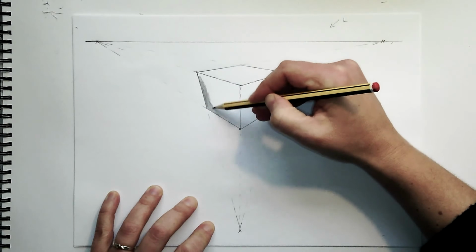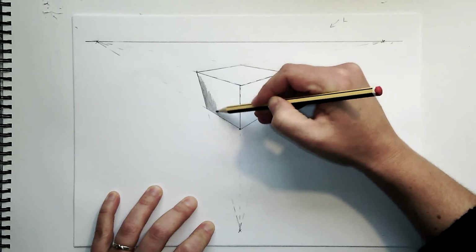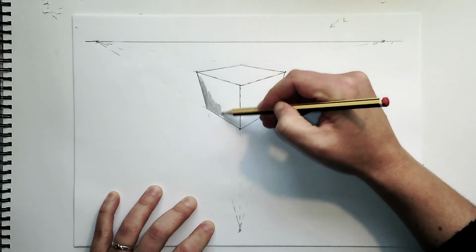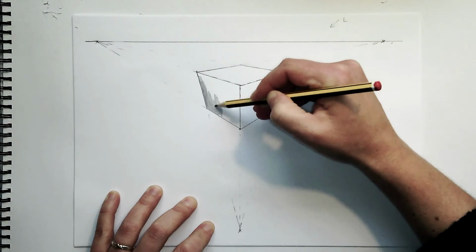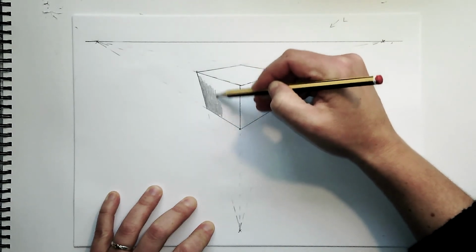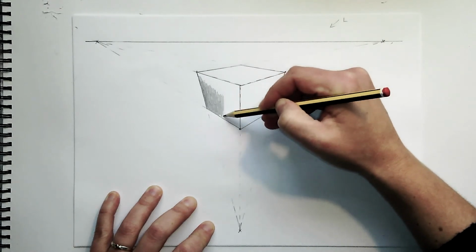You need to take your time with this. Plenty of care. I'm doing it much quicker than I normally would, just to show you.